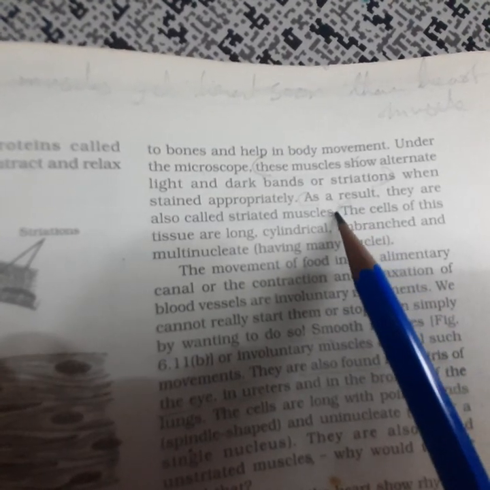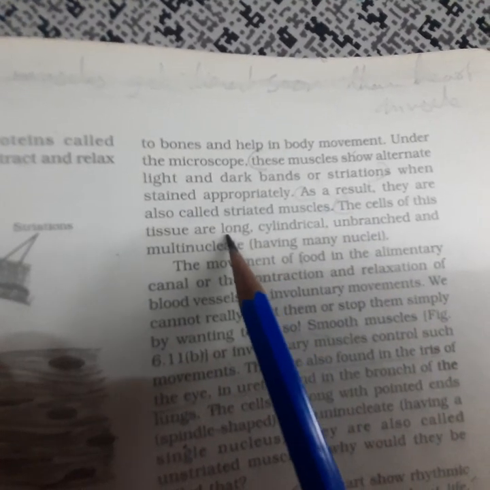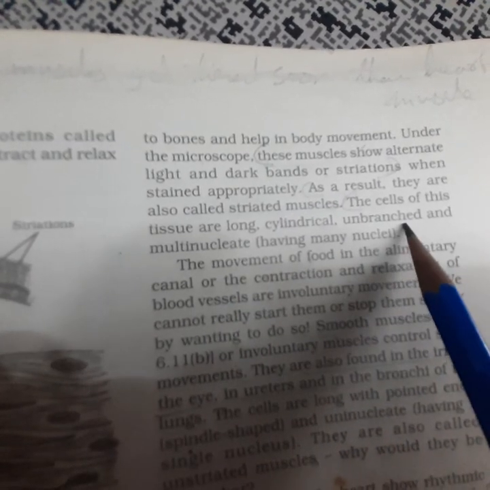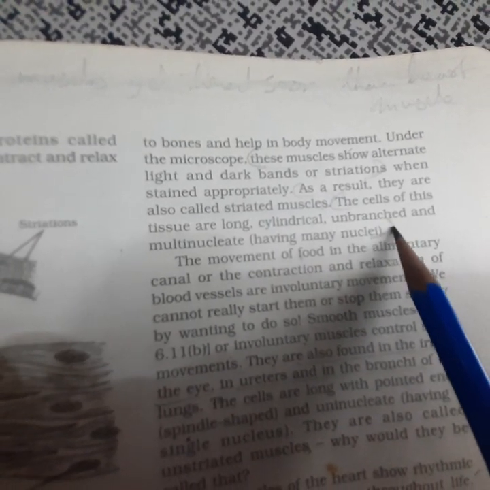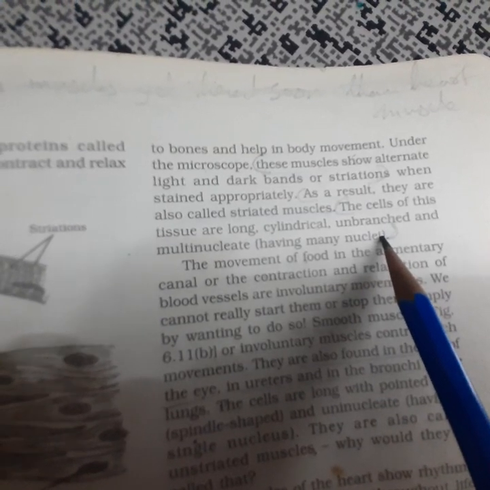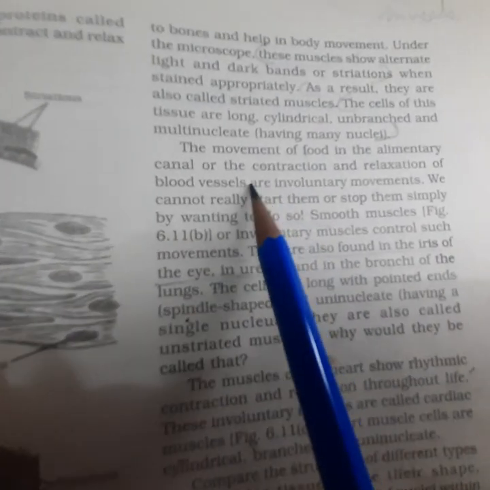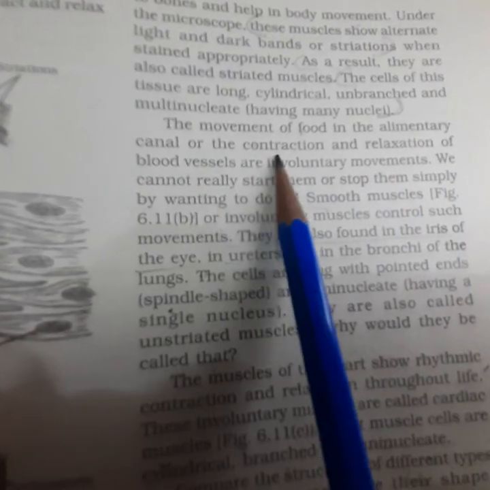Then another point: the cells of this tissue are long, cylindrical, unbranched and multinucleate. This is about the structure of which muscle? Voluntary muscles.